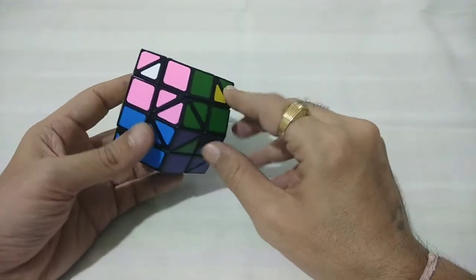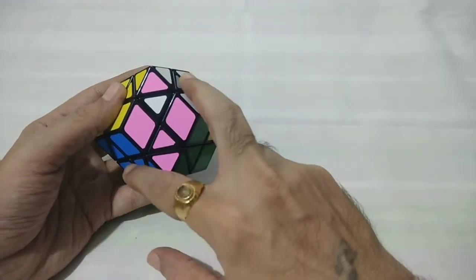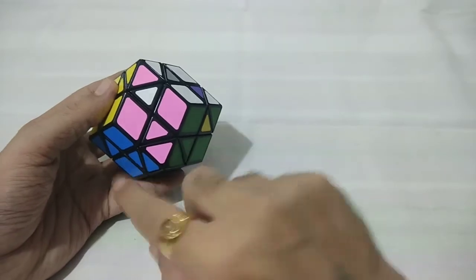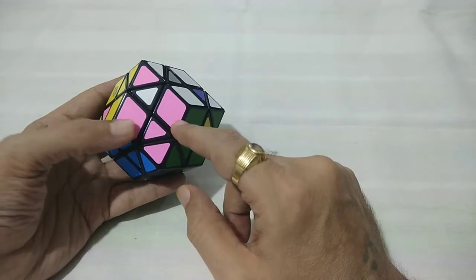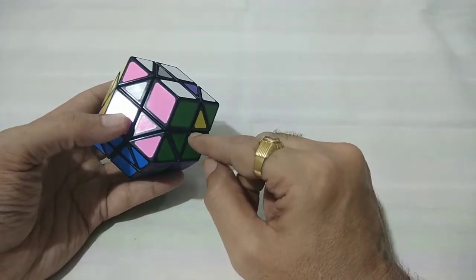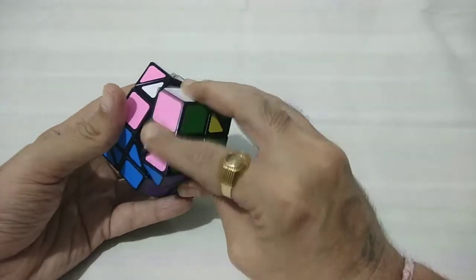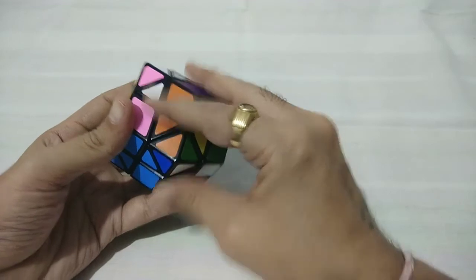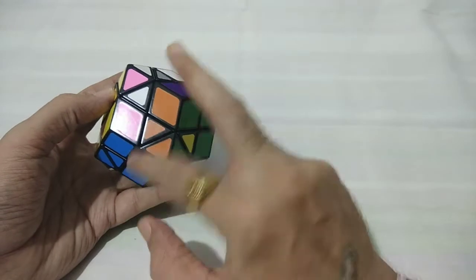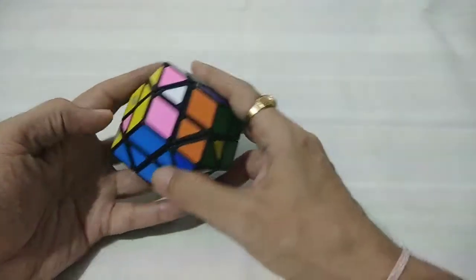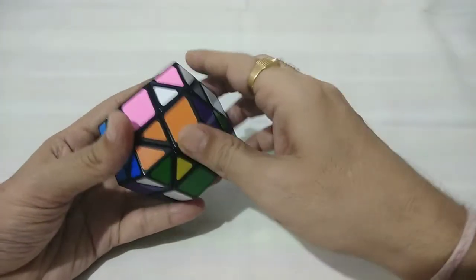Okay, we can bring this yellow over here and we can fix it, but at the same time this also will be jumbled, and the blue will come here. So what we'll do is first we will bring this yellow over here only, so this both will be swapped and this won't get disturbed, and this will come out, and then we'll bring this up and we'll solve it. So both the pieces will be solved.